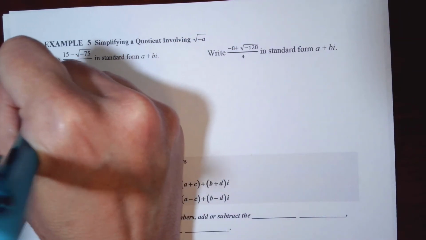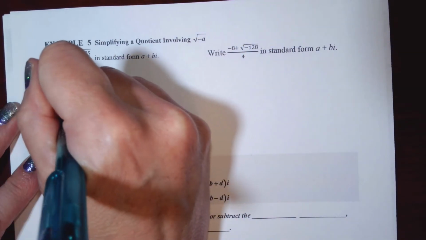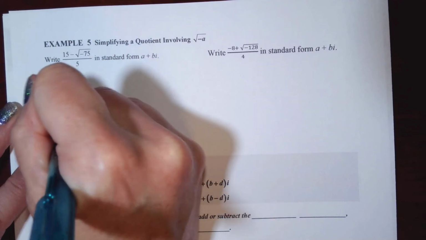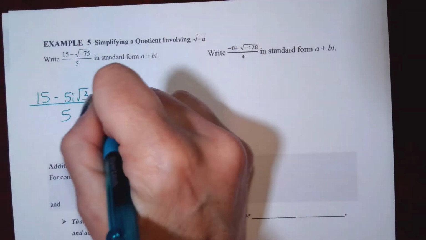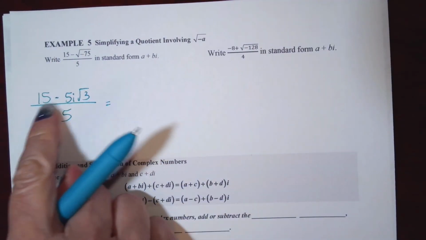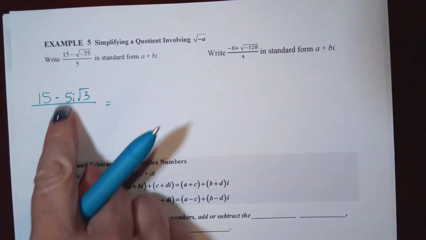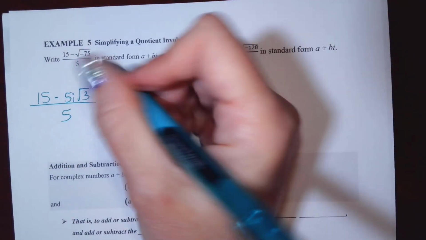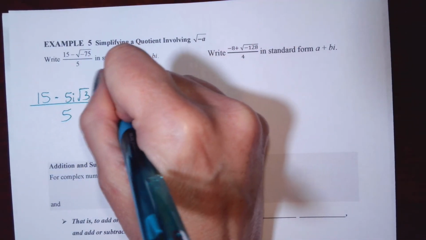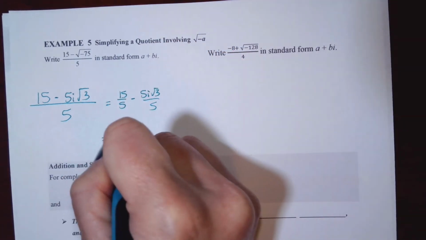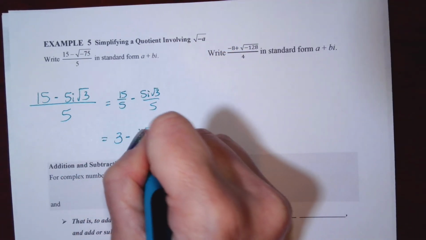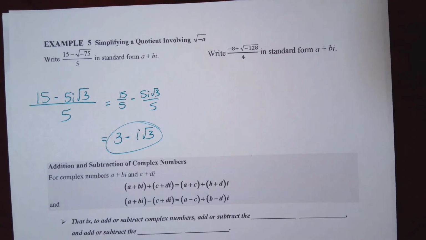So my numerator is 15 minus 5i square root 3, and then I have that all over 5. Remember we said we can factor out my common factor in my numerator, or I can think about it as splitting it apart. Either way, you're going to get the same result when we simplify completely.